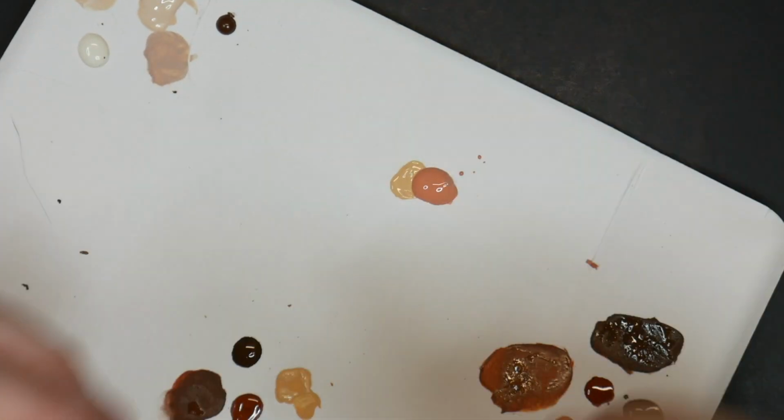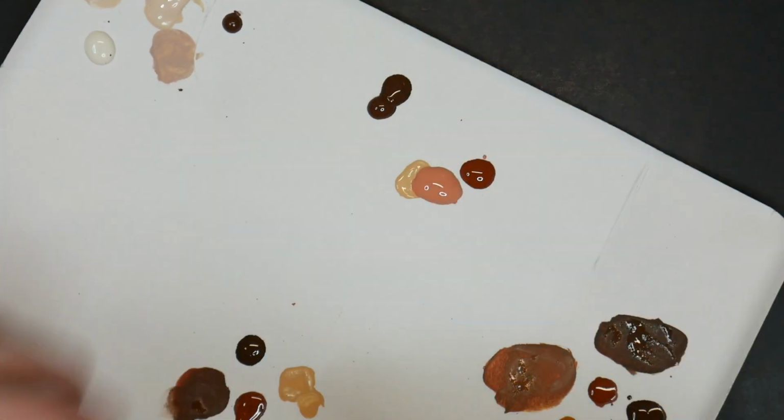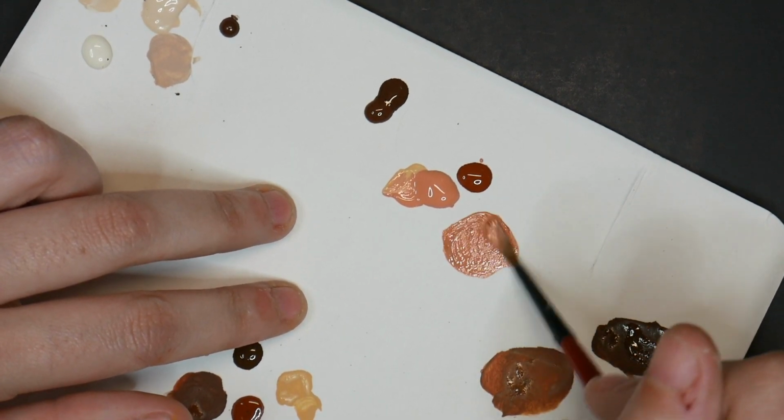To create a warm undertone, use more intense red in your shadows and warm peach and oranges in your highlight.